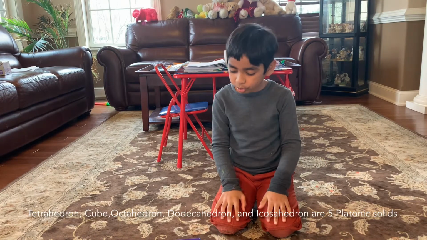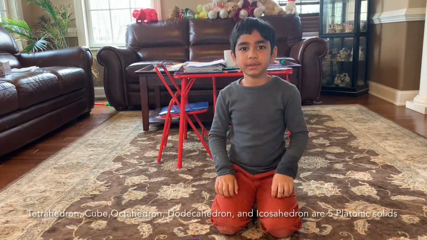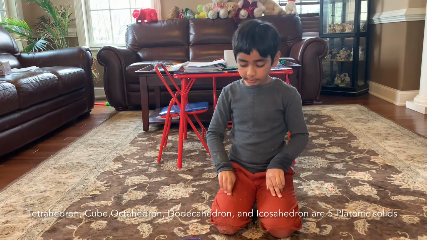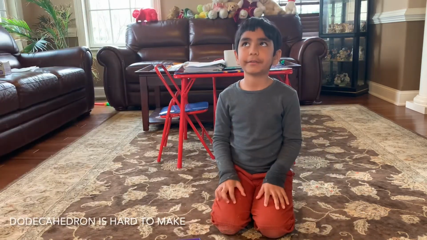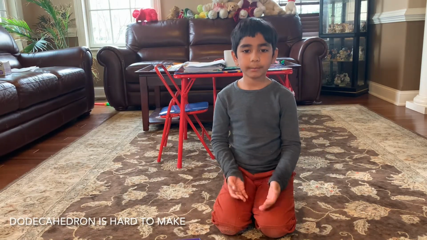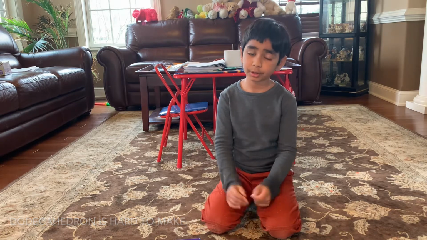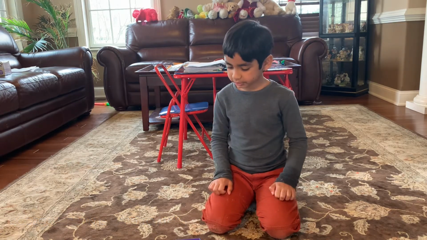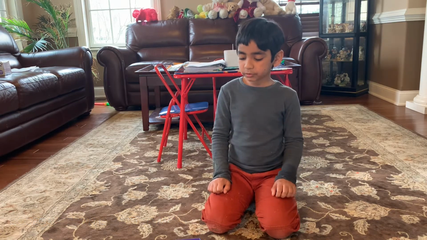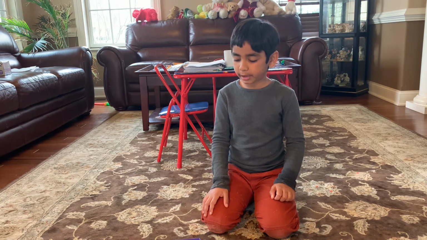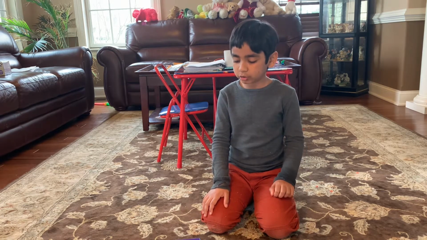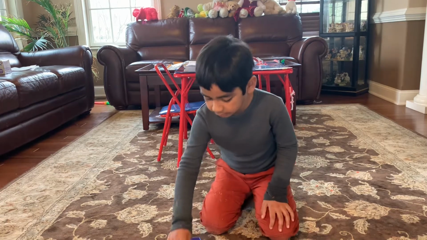Today we're going to do 4 shapes, and those are the Platonic solids. The dodecahedron is very hard, except this one. So I might do it with my dad anytime, but I'm not doing it. So let's get started. The first one we're reviewing is the icosahedron, and then octahedron, and then cube, and then tetrahedron. Let's go and start.